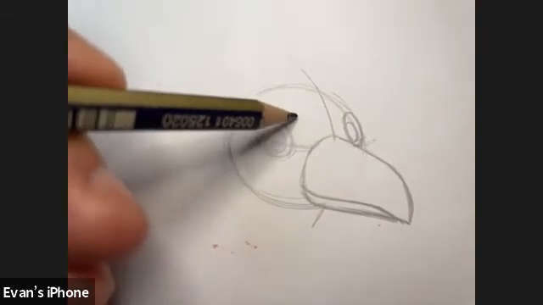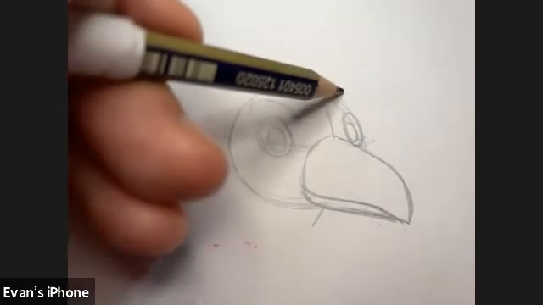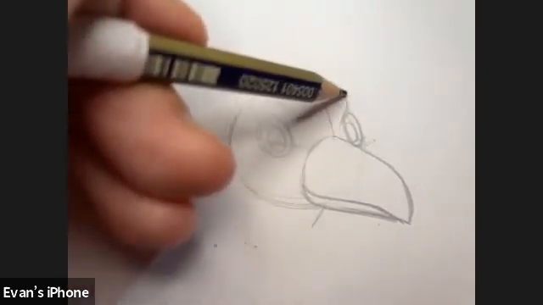So I'm going to give it some feathers that are going to sit above its eye, like eyebrows. So I'm just going to draw some lumps in there at the moment.